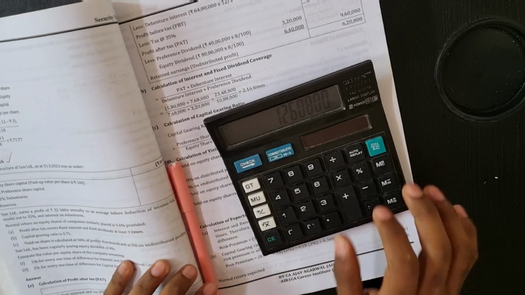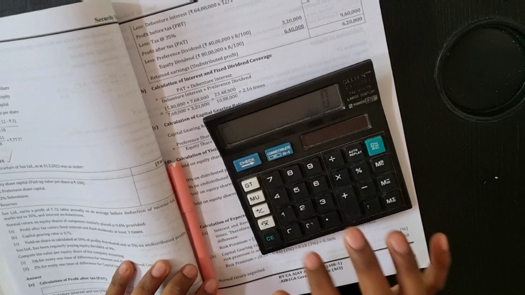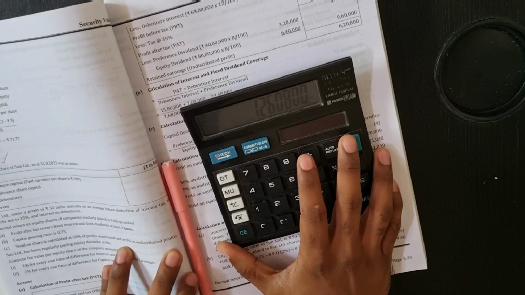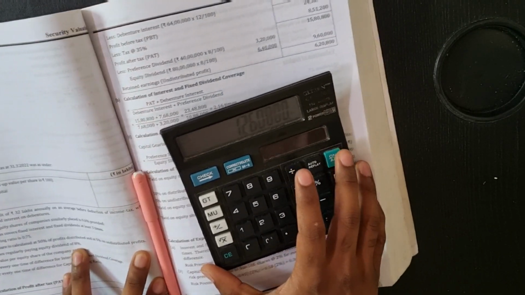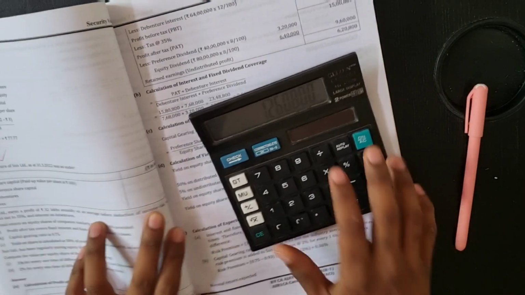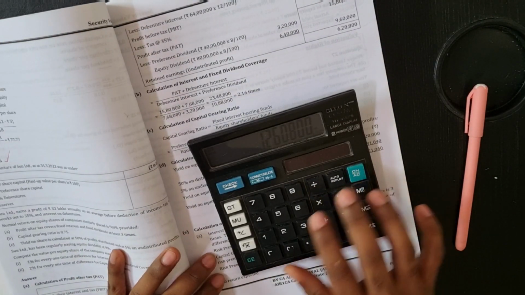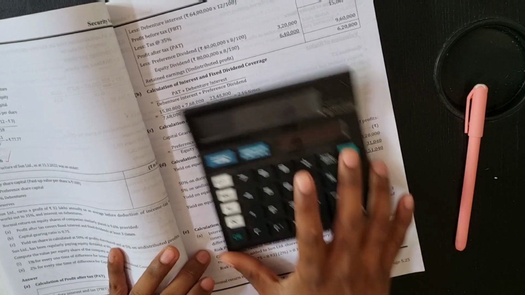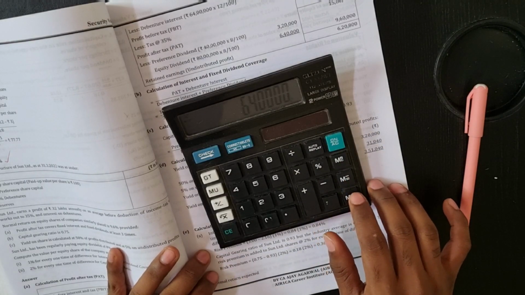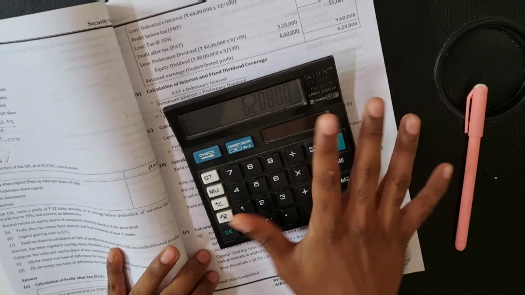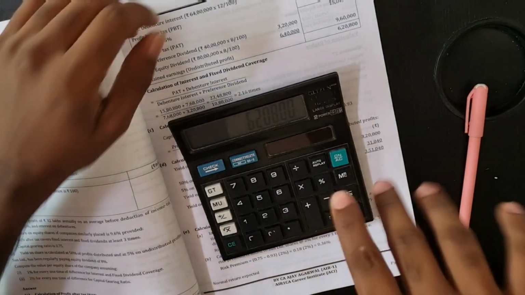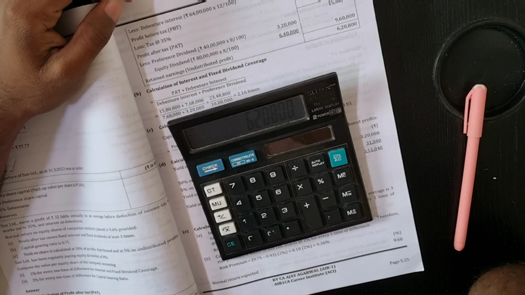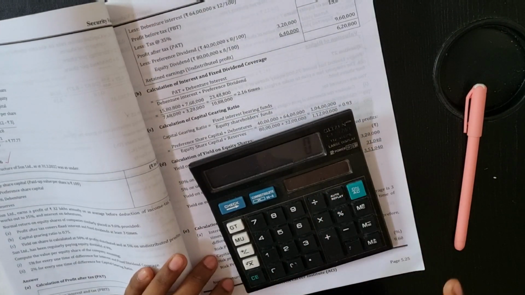Out of this, how much is my equity dividend? They have told that equity dividend is 8%. So we'll simply do 80 lakhs into 8%. Okay, 6,40,000 it is coming. My total retained earnings is 6,20,000, and the equity dividend was 6,40,000. We got it? Yes.